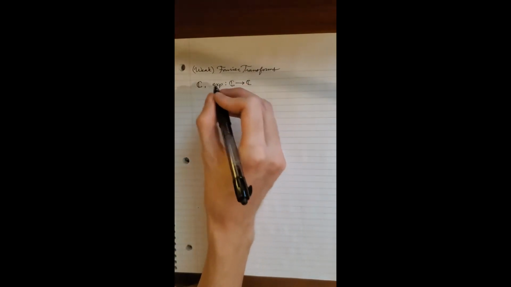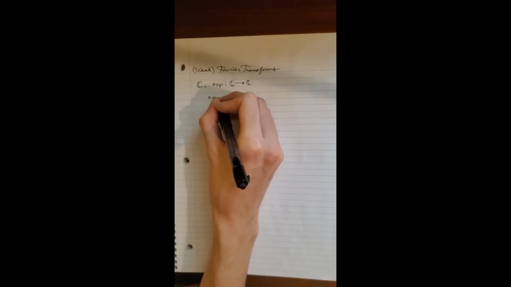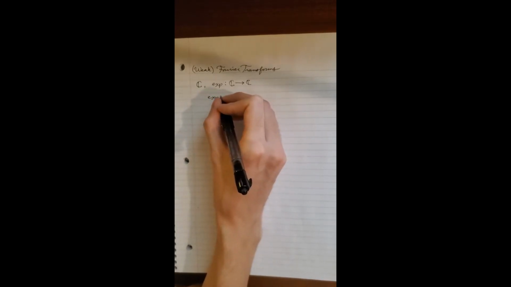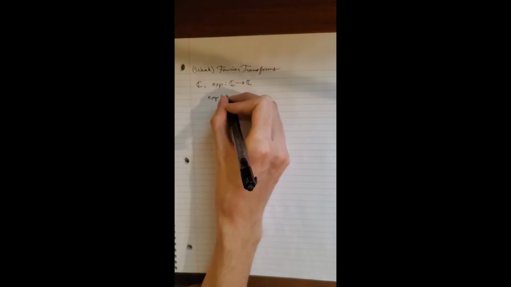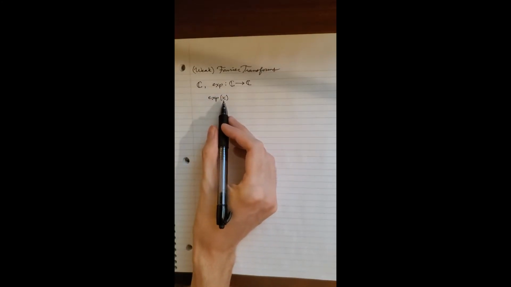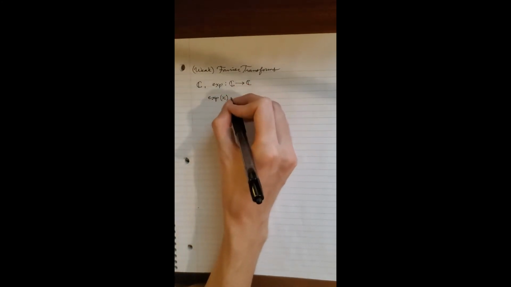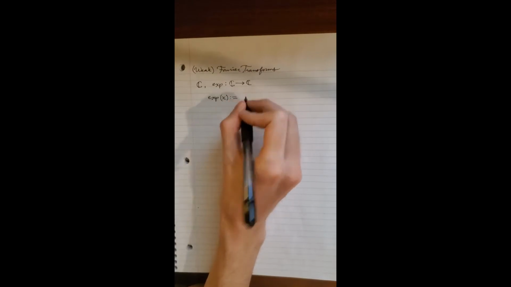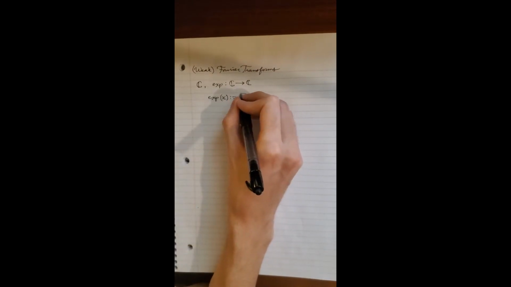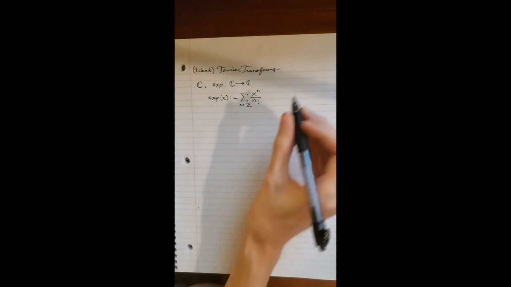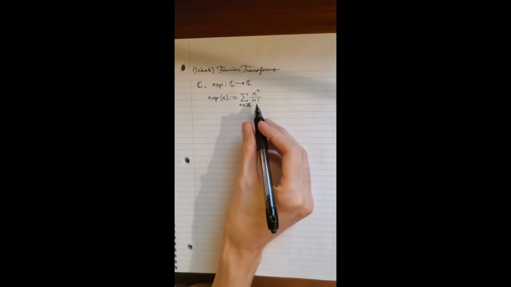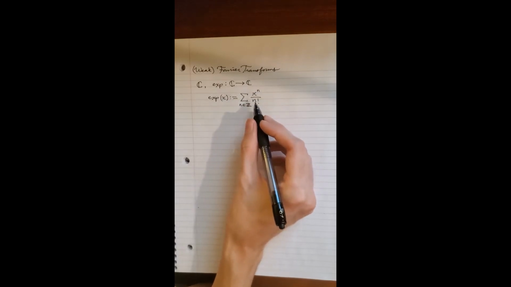It can be defined in many equivalent ways, but the standard definition is given by this Taylor series. We're defining negative factorials: 1 over the factorial of a negative integer is going to be 0.